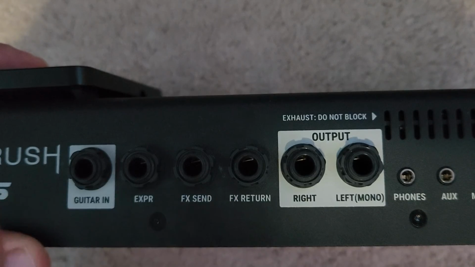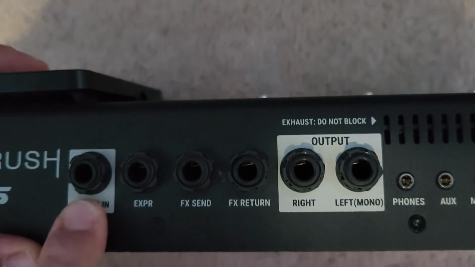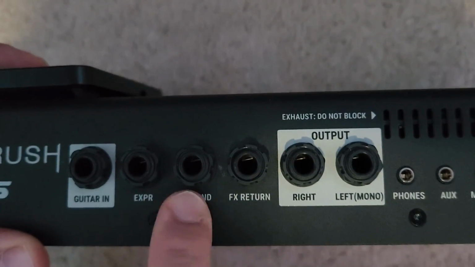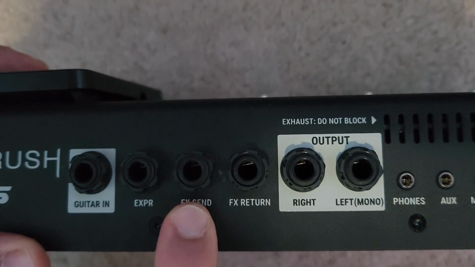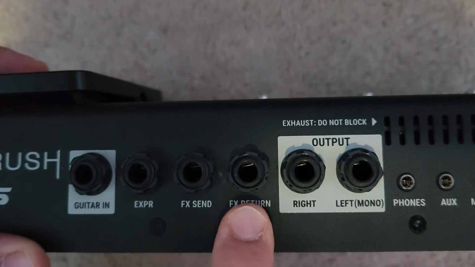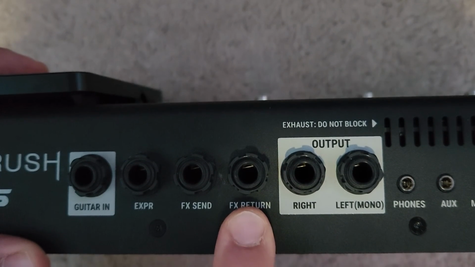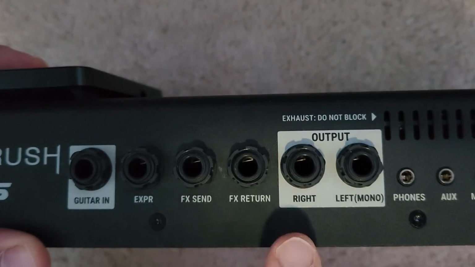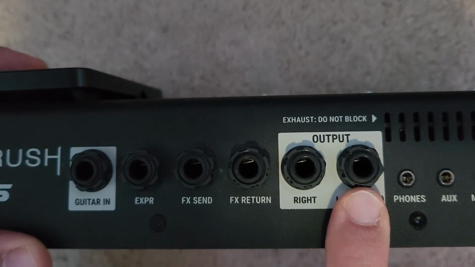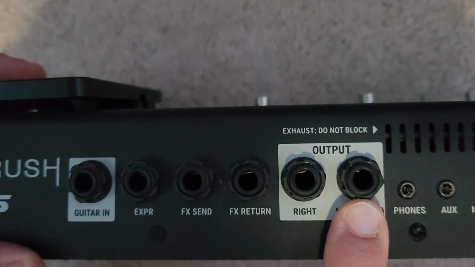So, just to recap, for the 4-cable method, guitar goes in here. This goes to the input of your amp, the effects send. Effects return goes to the effects send of your amplifier. And then finally, effects return goes to the output.